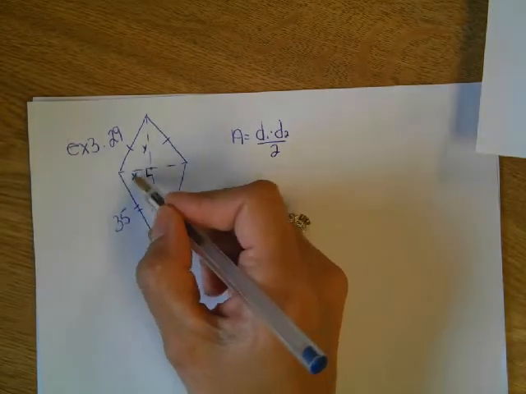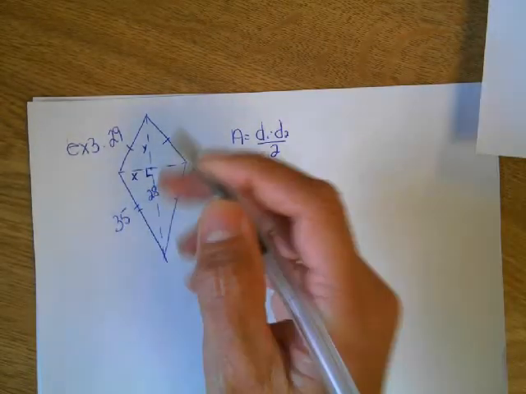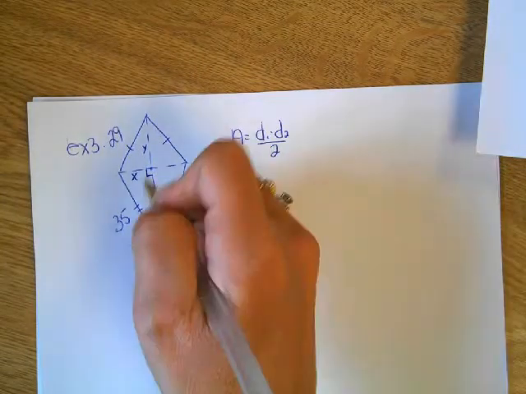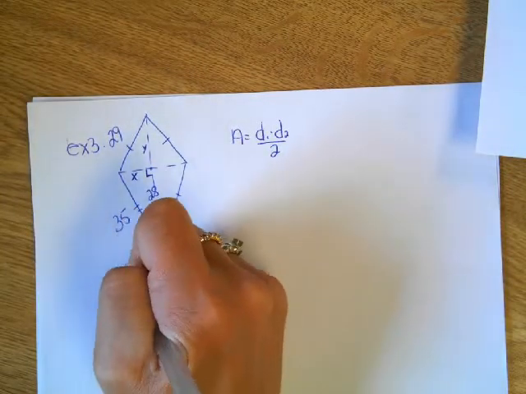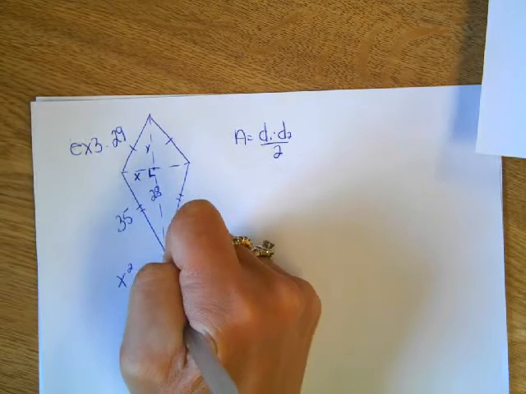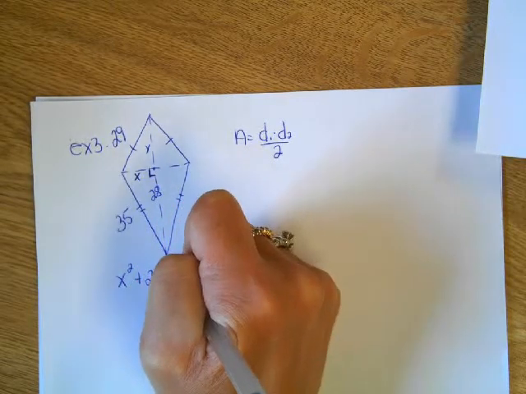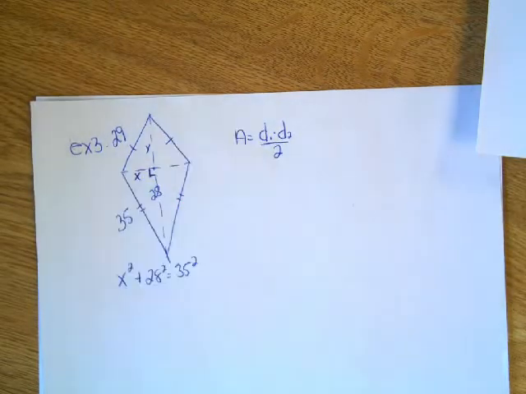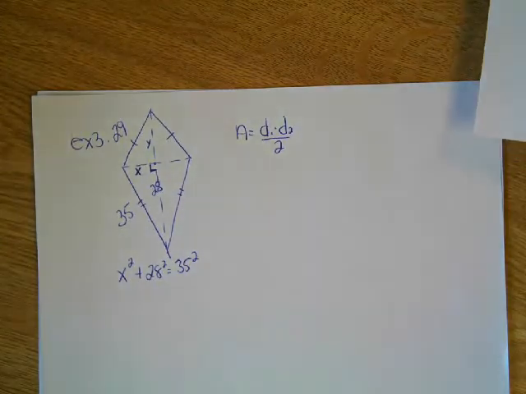So let's start down here. Leg squared plus leg squared equals hypotenuse squared. And again, this doesn't have to be a lot of work once you set it up. Now if you grab the calculator, you know the algebra here. Okay, I didn't even go anywhere. Where'd my calculator run off to?